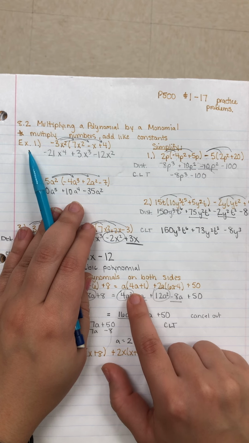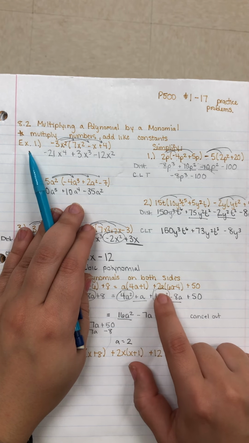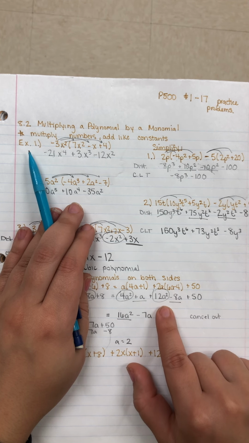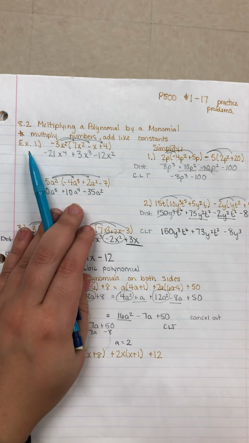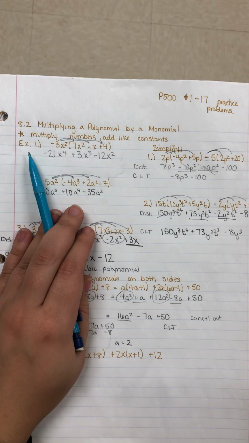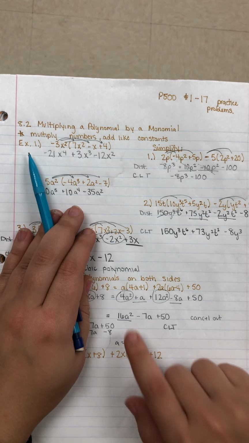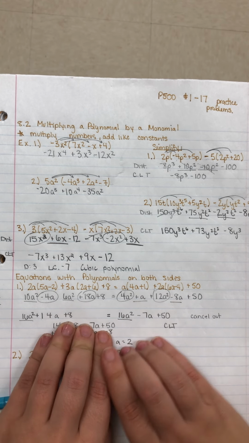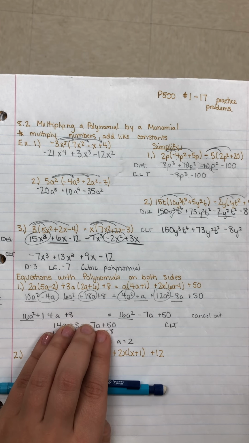Distribute the a to its group. Do the math. Now take the 2a and distribute it to its 2 things on the inside. And take that 50, since there's no distributing, and bring it down. Now look at the line you have. Go, any combine like terms? Yes, there is. Combine them. Add them together. I always do greatest degree to least degree. And then you're left with this line right here. You have 16a squared plus 14a plus 8 equals 16a squared minus 7a plus 50.